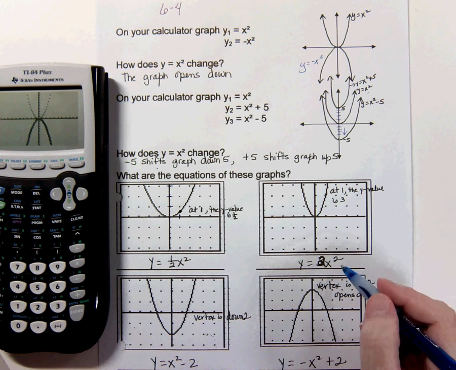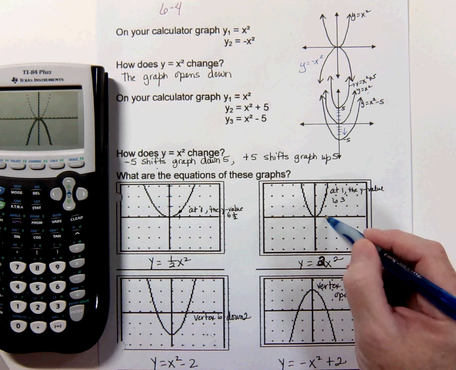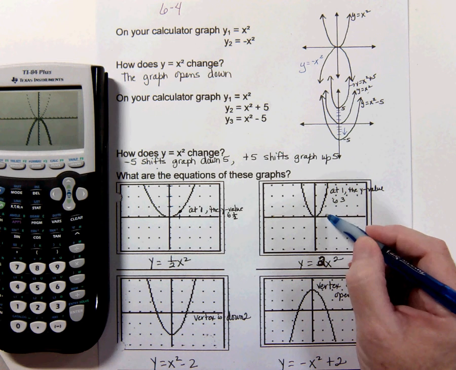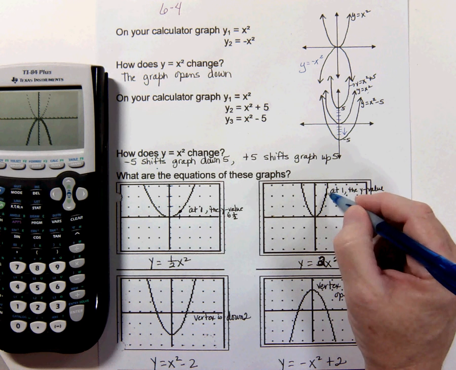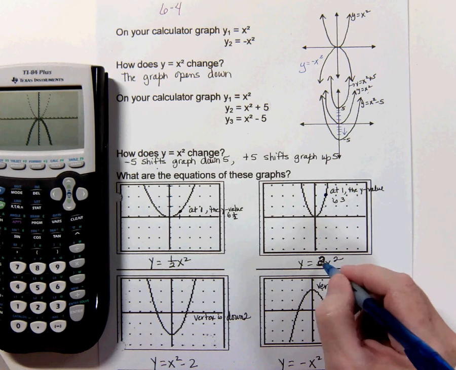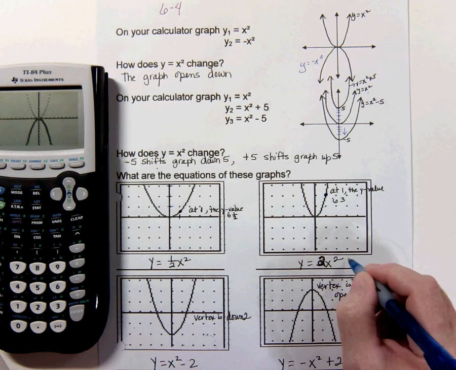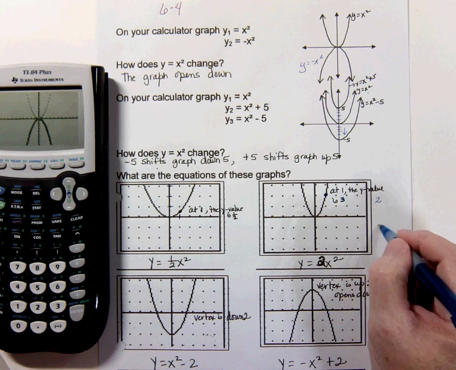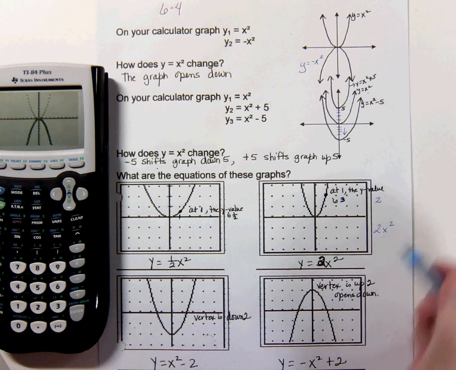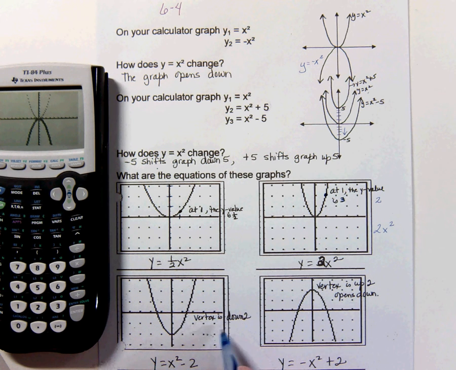Okay, look at this one. If I'm at 1, the y value is 3. 1, 2. No, that's 2. This is wrong. It was originally a 2. It's not 3. This is supposed to be a 2. So the y value is 2x squared. So notice the vertex is down. It's down at 2.